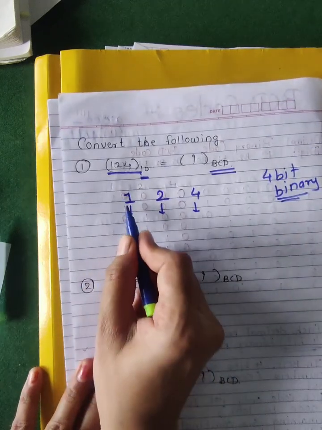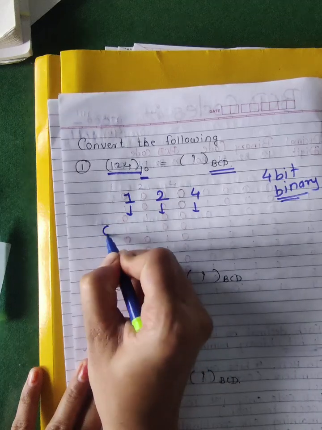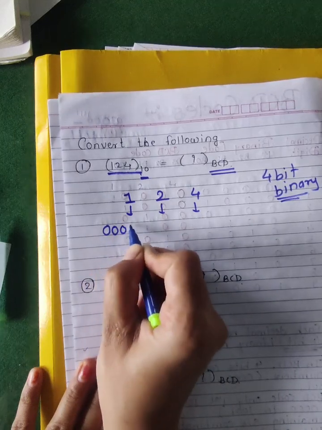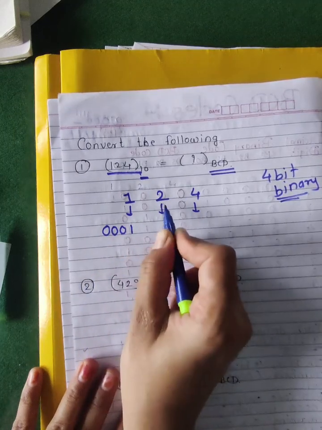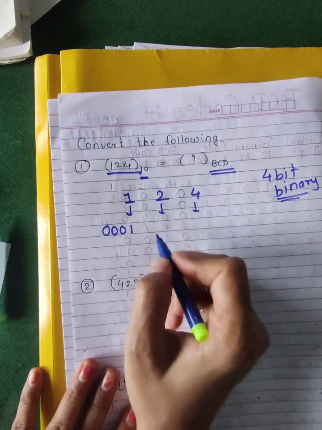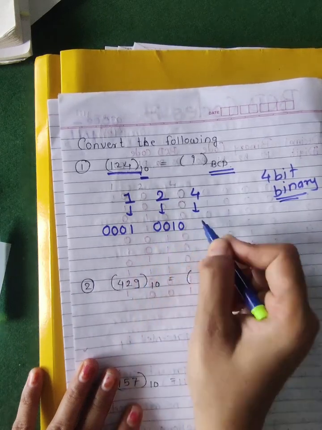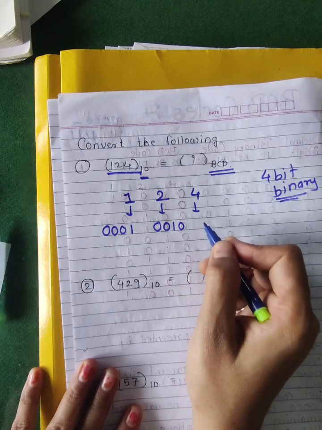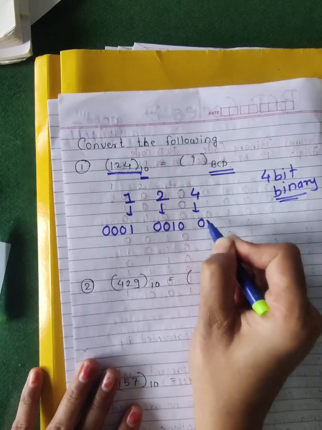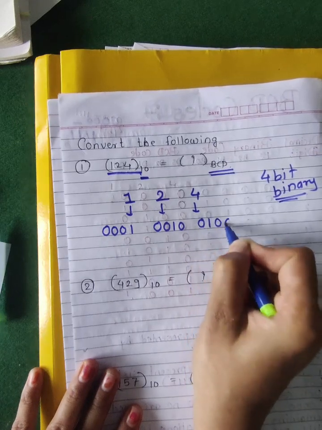So how to write 1 in 4-bit binary? 0 0 0 1. Then write 2 in 4-bit binary, 0 0 1 0. Write 4 in 4-bit binary, 0 1 0 0.